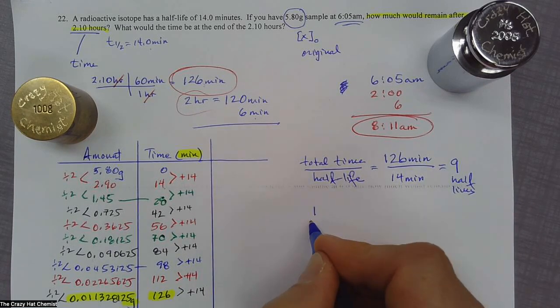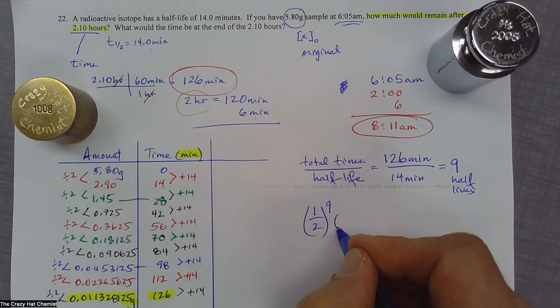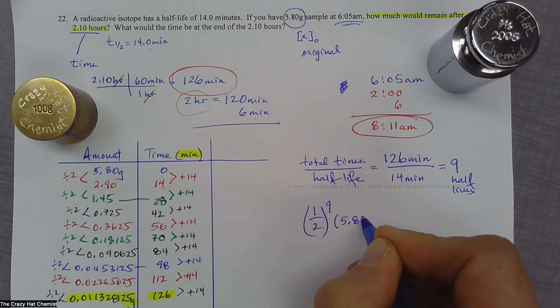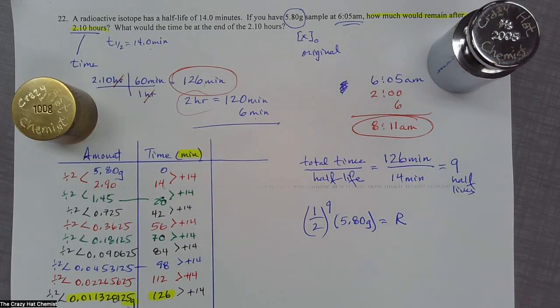Now we're going to use that other equation that we love so much, which is 1/2 to the power of the number of half-lives, which is 9. The amount that we started out with is 5.80 grams, and then we will solve for the amount remaining. So we plug into our calculator 1/2 to the power of 9 times 5.80, and very quickly we get the amount remaining at 0.0113 grams. That is rounded to 3 significant figures because I have 3 significant figures in 5.80.